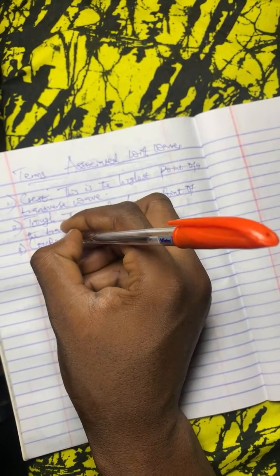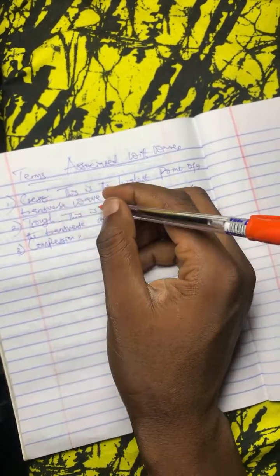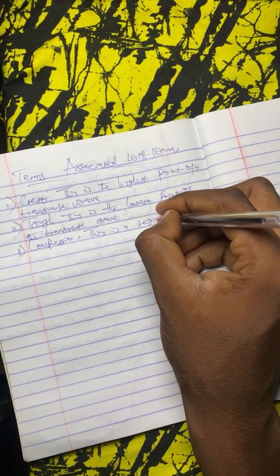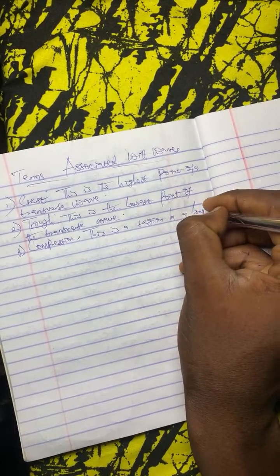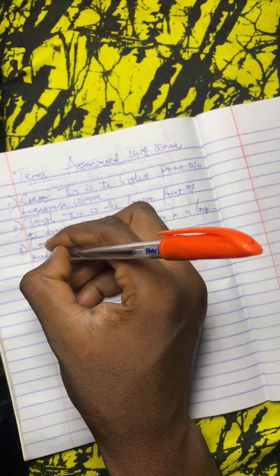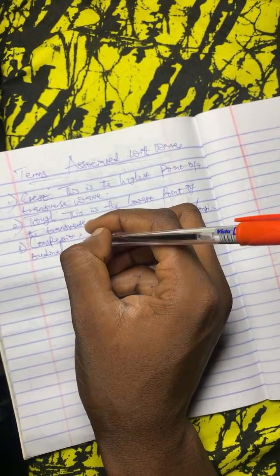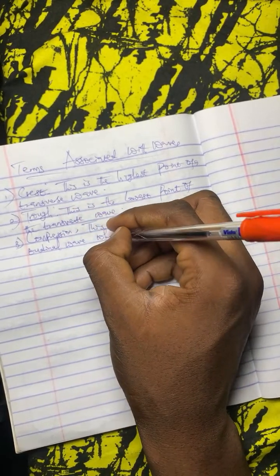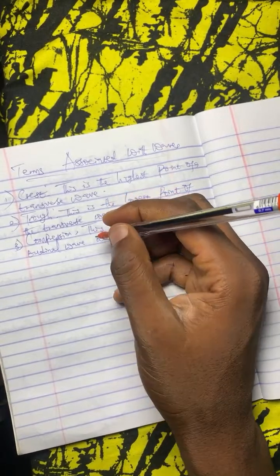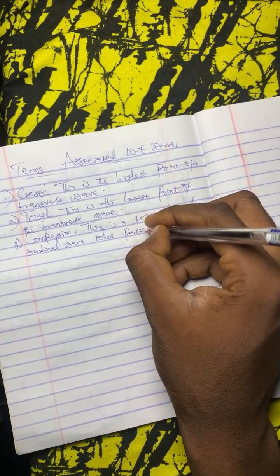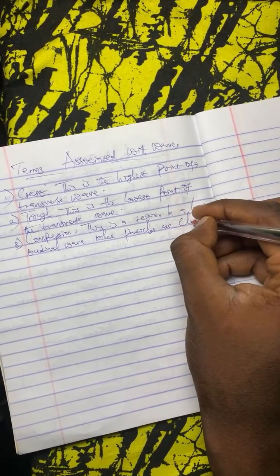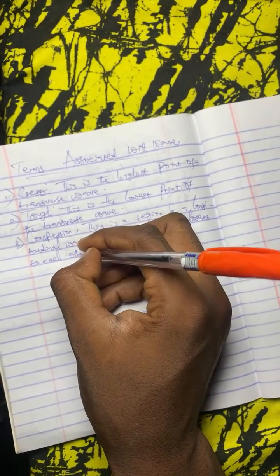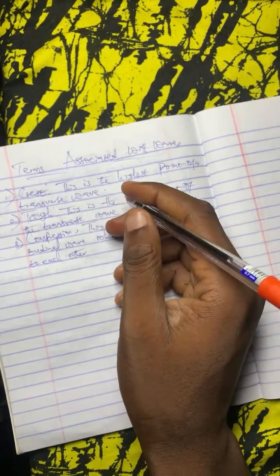These are important terms I want you to know. Compression is a region in a longitudinal wave where particles are closest to each other.